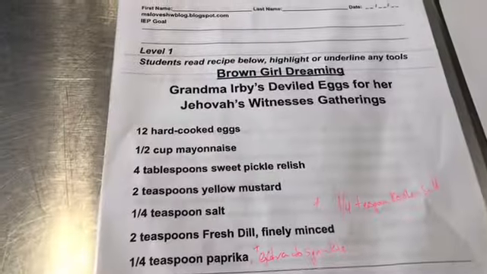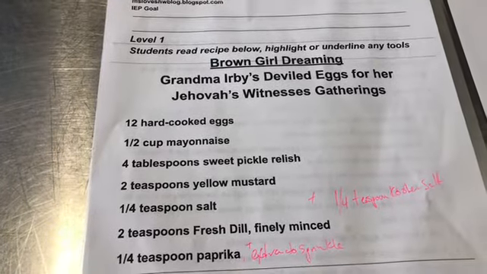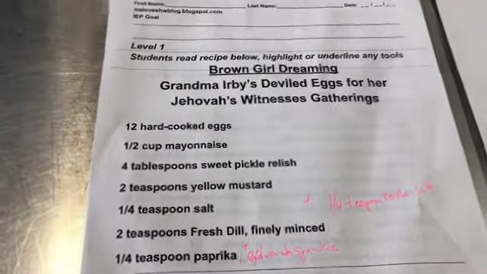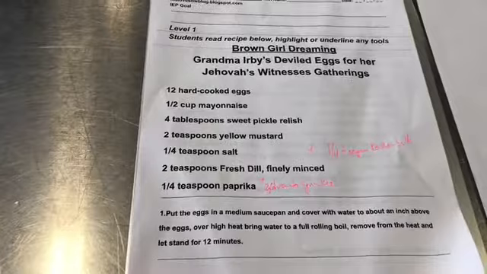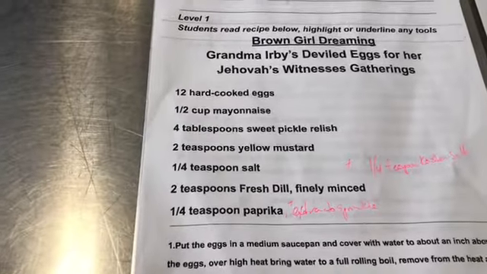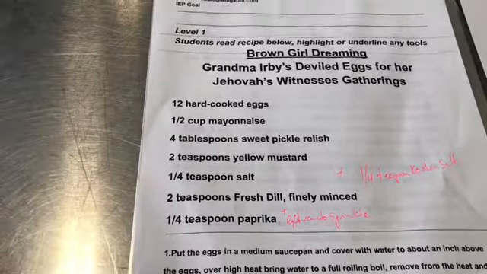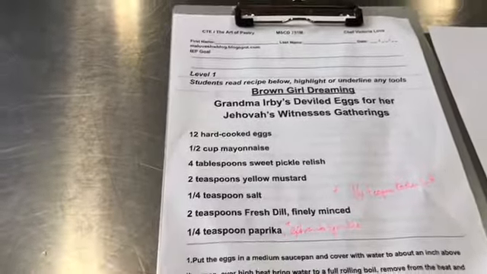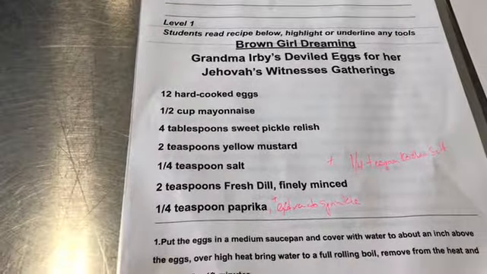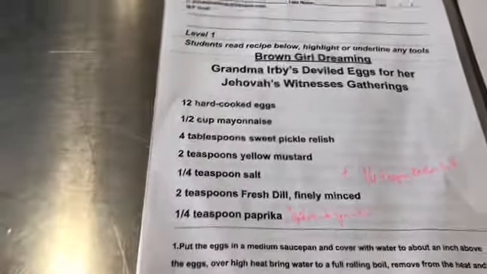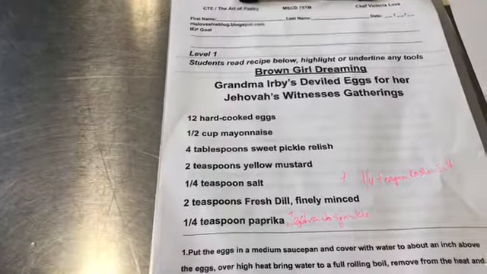Good morning. We're going to make our Grandma Irby's deviled eggs for her Jehovah's Witness gatherings today for her Brown Girl Dreaming. And my recipe is for 12 hard cooked eggs. We did this last year for our month of Brown Girl Dreaming, and we made so many that we handed them out throughout the school and everybody enjoyed them.